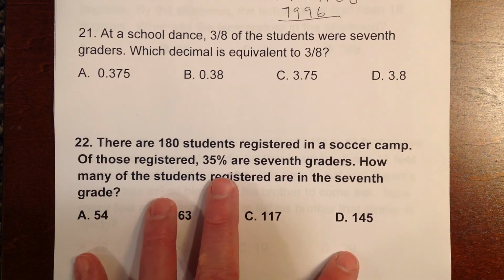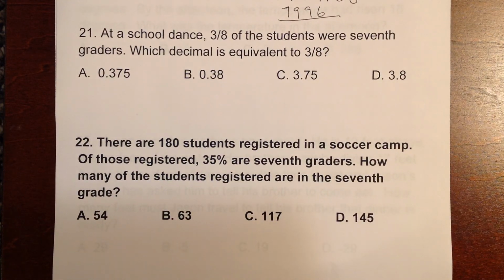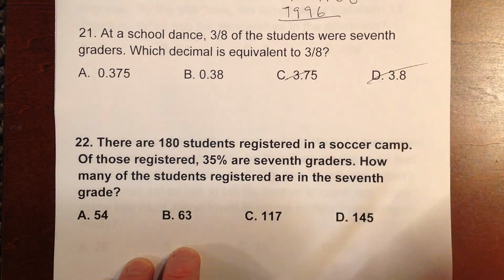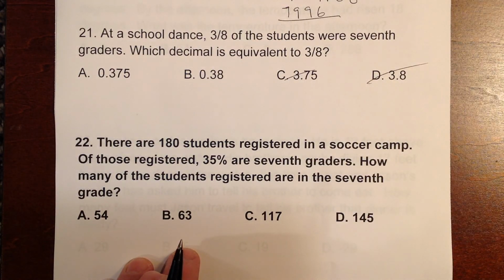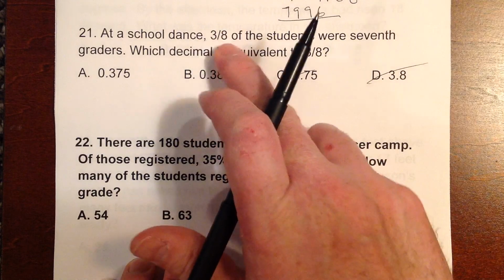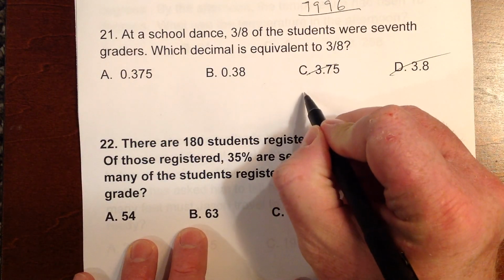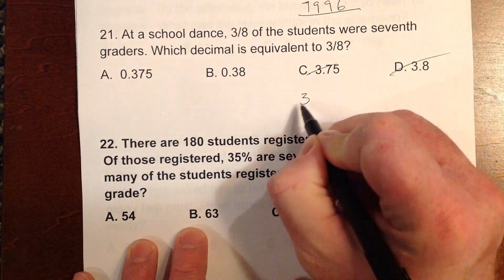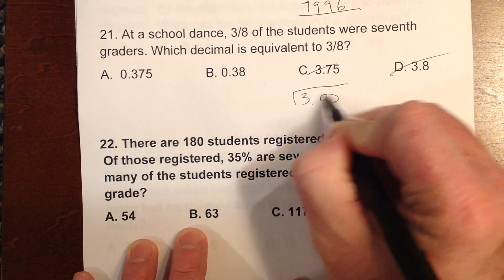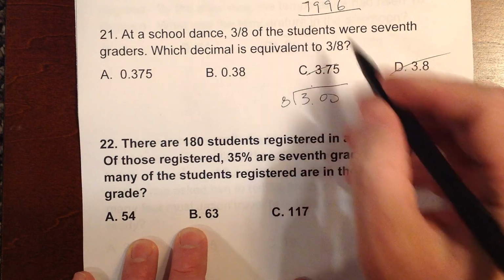At a school dance, 3/8 of the students were 7th graders. What is the decimal equivalent to 3/8? 3/8 is a fraction less than 1, so obviously our answer is not going to be C and D. Those are over 1. And the 3/8 is not 0.38. What you end up having to do, if you don't have this fraction memorized, is simply divide the 3 by the 8. Put the top dog in the house.